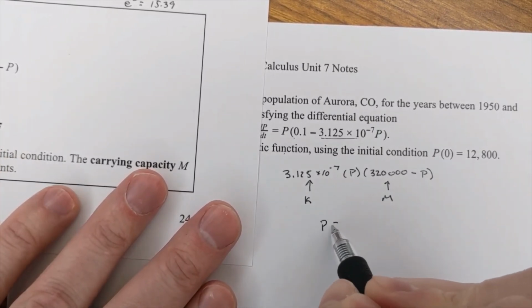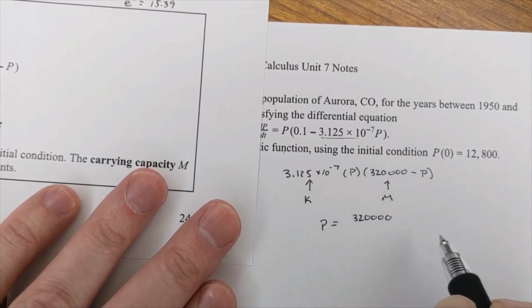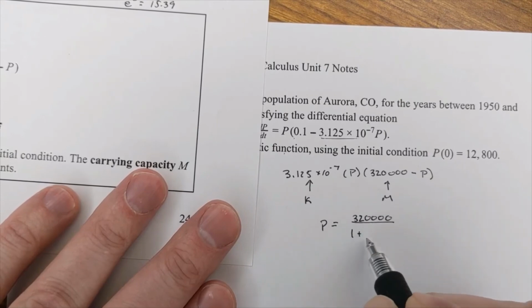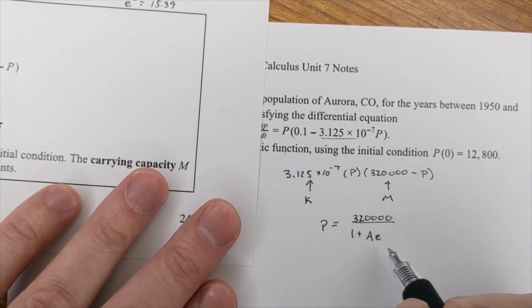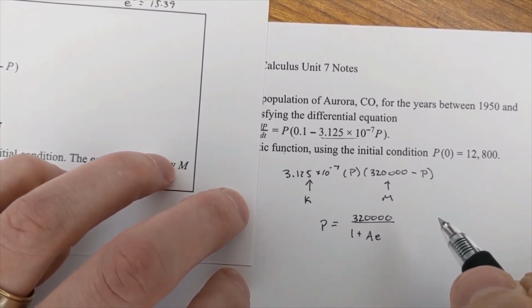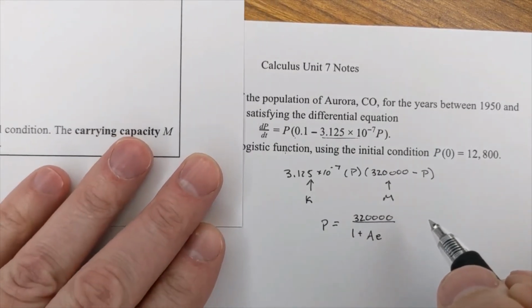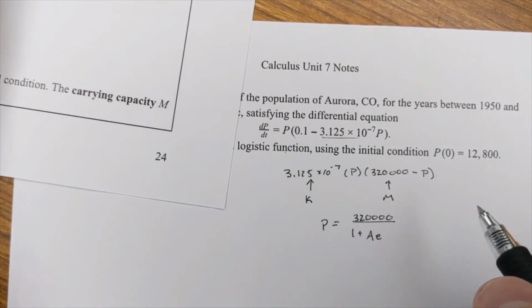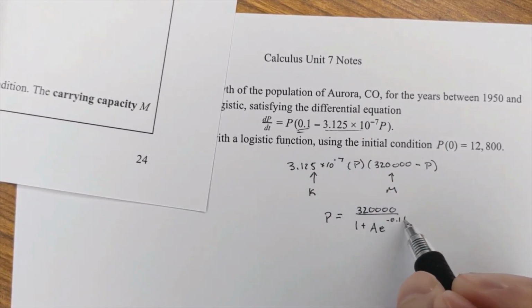So P equals M over 1 plus A, which I don't know yet, e to the, let's see here, what goes up in that exponent? MK, so M times K. So that's actually that value there, negative 0.1t.